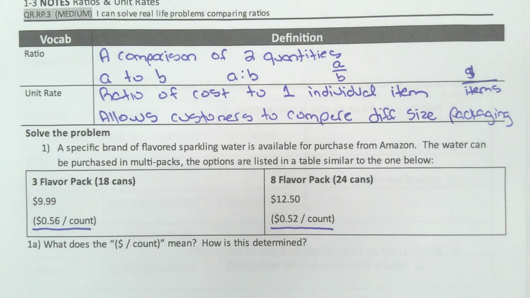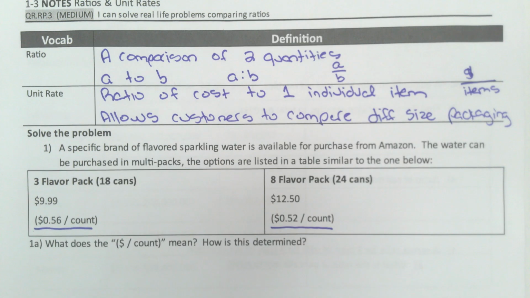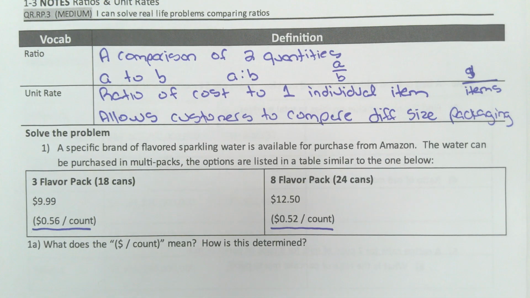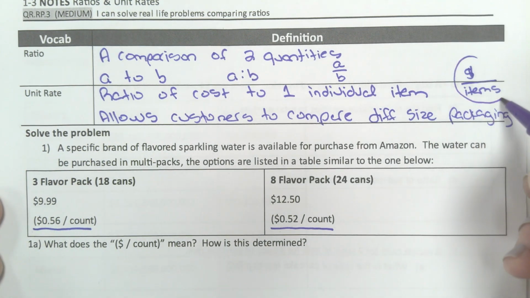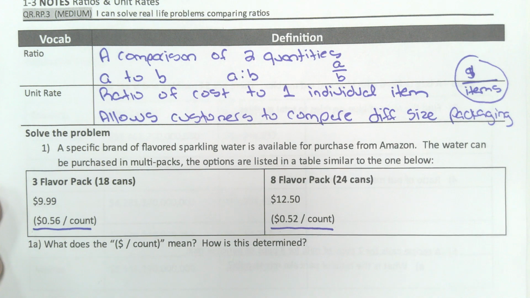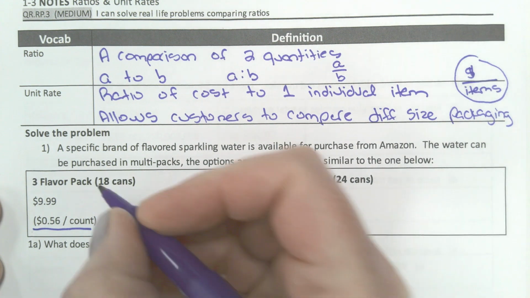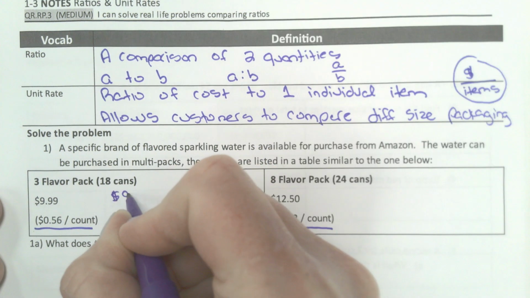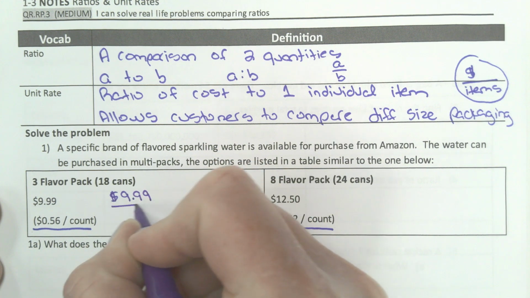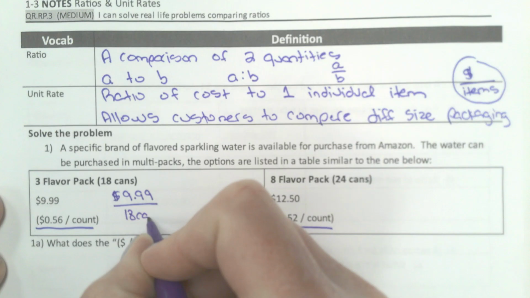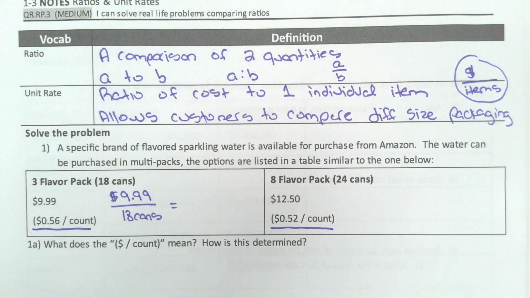So when it says 56 cents per count, what is this trying to tell you? Go ahead. 56 cents per can. It is 56 cents per can. So referencing that right there, if we would like to fact check that, we're going to put the money on top and the number of items on the bottom. So it's $9.99 for 18 cans.